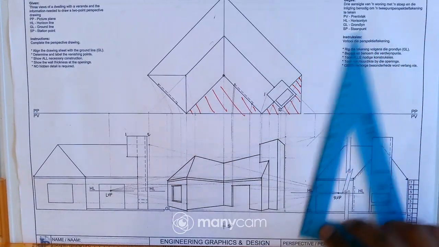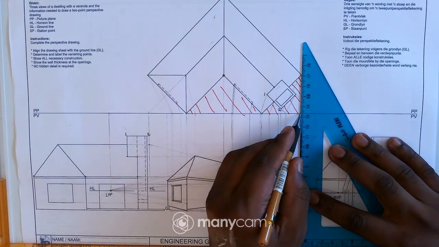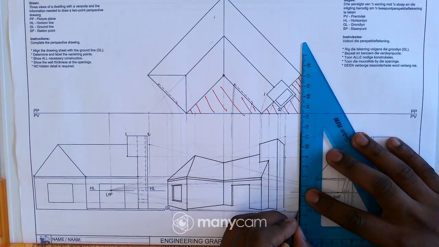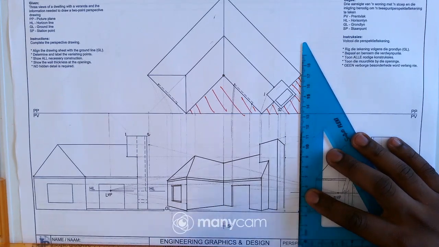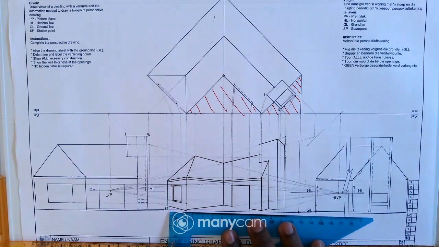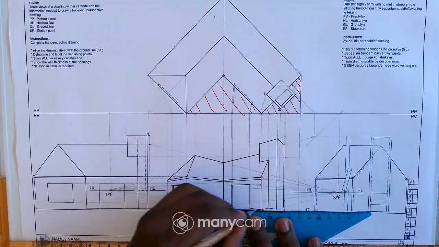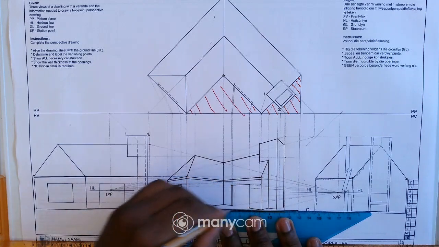Okay, so I can just bring this point down to there. So the stoop will start there and end somewhere there. So now I can just draw a straight line from here all the way to that point there.